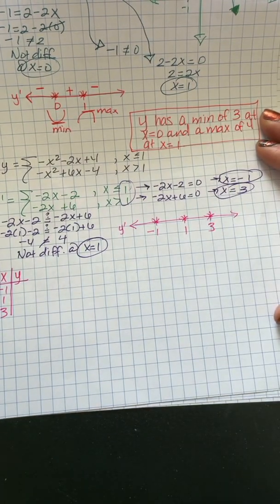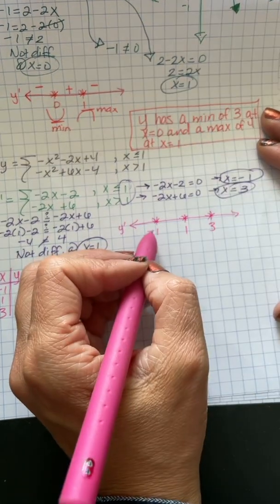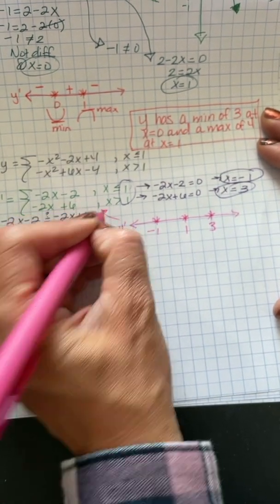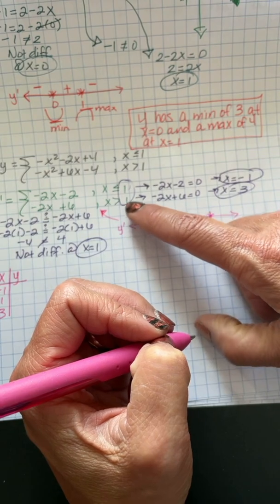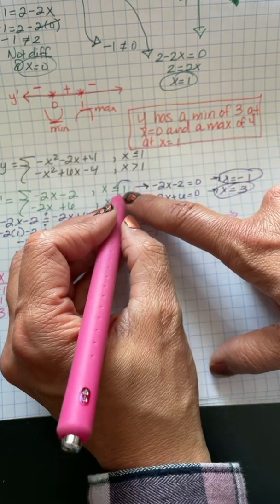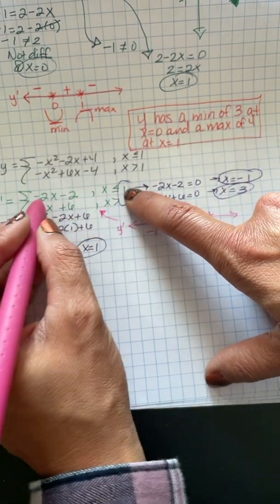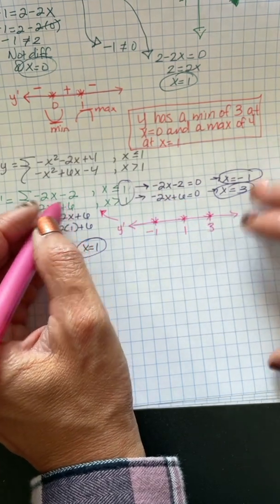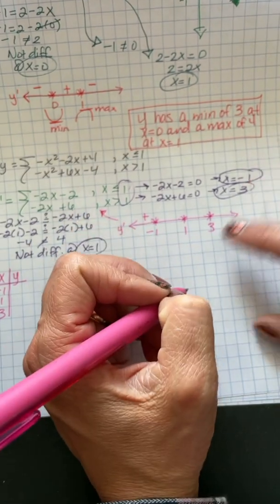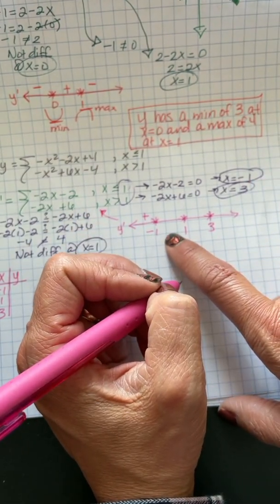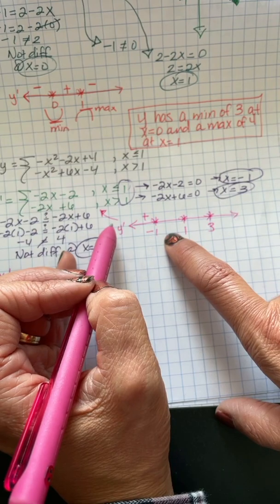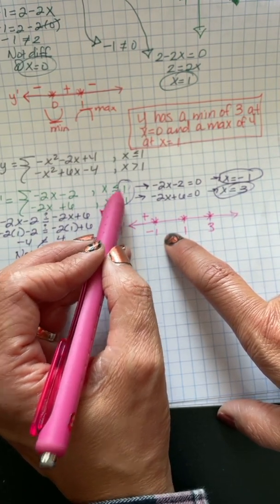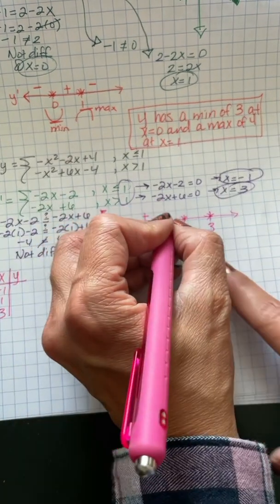All right, so to the left of negative 1, if I plug in a negative 2 into the derivative, so I'm allowed to plug in numbers less than or equal to 1 here, only greater than 1 here, so I can plug in a negative 2 right there. Negative 2 times negative 2 is positive 4. 4 minus 2 is 2, so it's positive. If I plug in something between negative 1 and 1, it will be a 0. I can plug in 0 in the first one. It's in that interval, x less than or equal to 1. So it would be a negative 2, so negative.